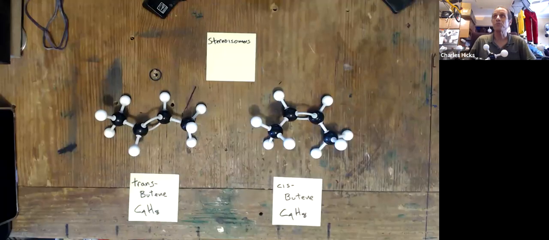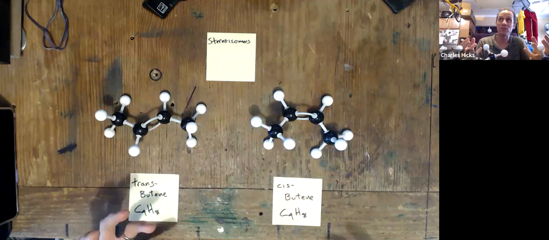Another type of isomerism that's more subtle than structural isomerism is known as stereoisomerism. And I have examples here of 2 molecules that are stereoisomers of each other. Stereoisomers are different not in the order that the atoms are connected, but in terms of the 3-dimensional arrangement of the atoms in space.